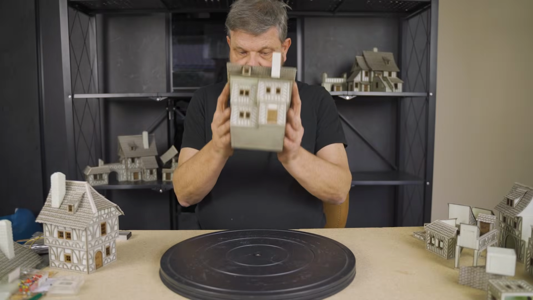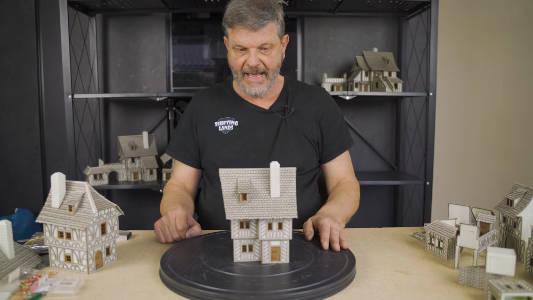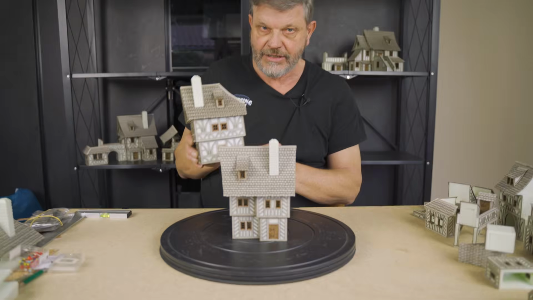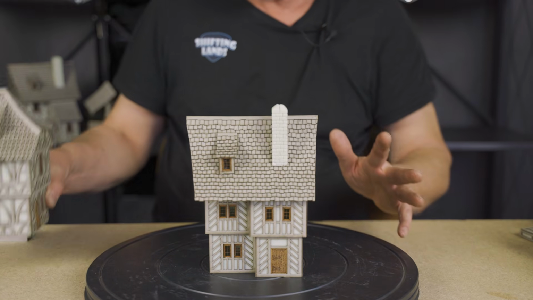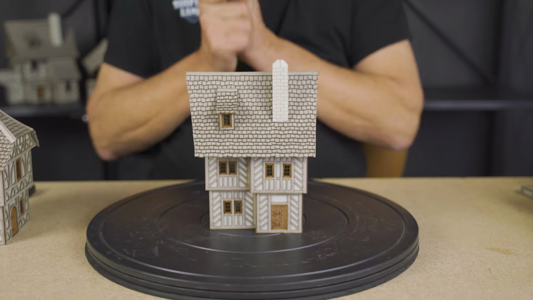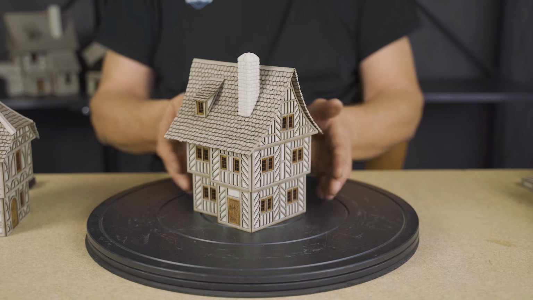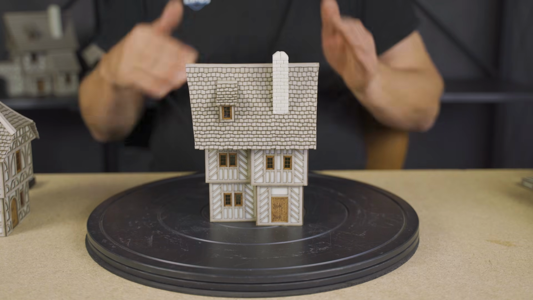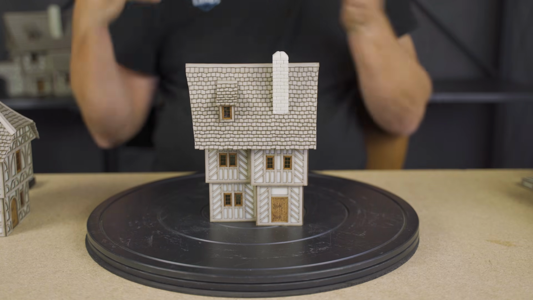So this is the Modular House number 1, and this is Modular House number 2. I will need them both in this video, but this video is about the extensions, because having a house like this one, okay, that's nice, but what about adding some extra flavor to the build?